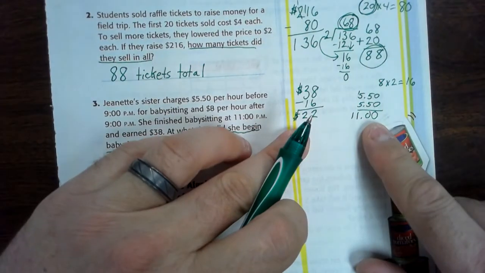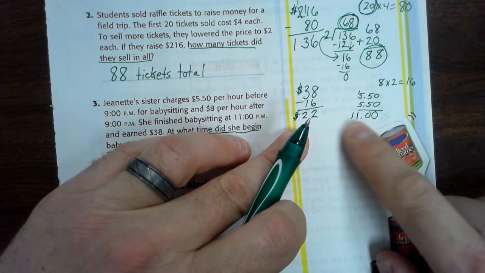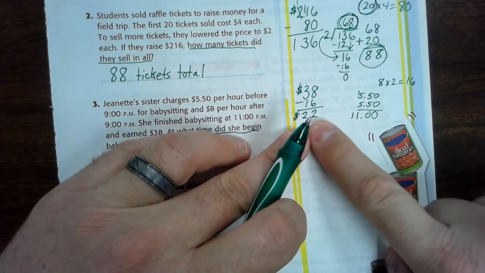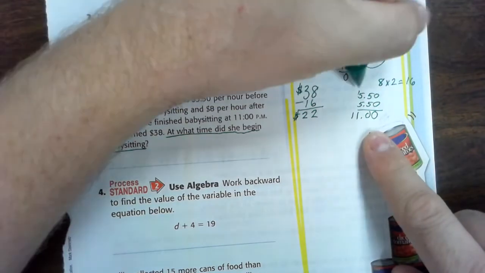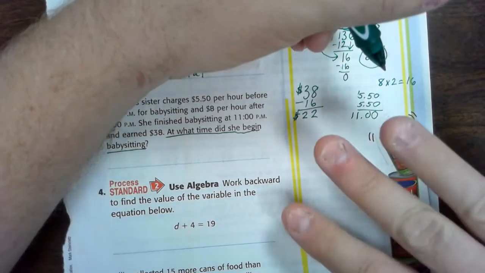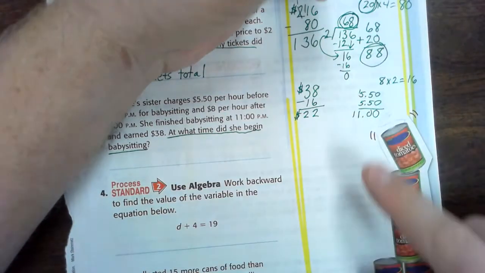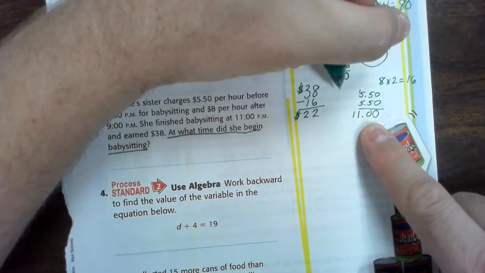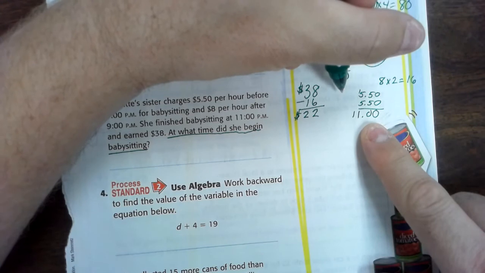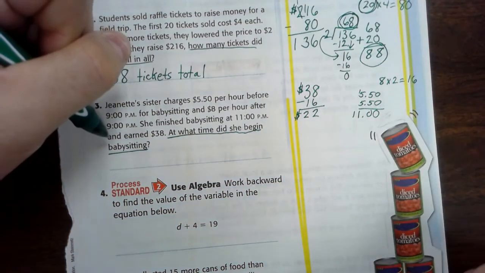$22.11. So that means we got to do that total 4 times. $5.50 times 4 is going to be $22, right? Because if we do that again, so this would actually be 4 hours. 4 hours worth of work right here to equal $22.